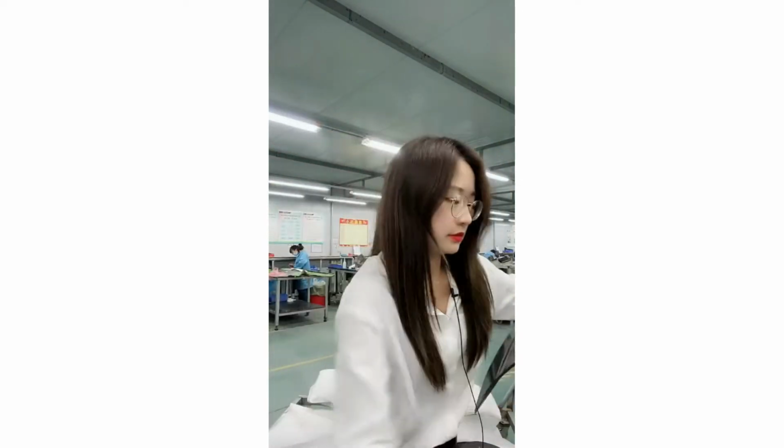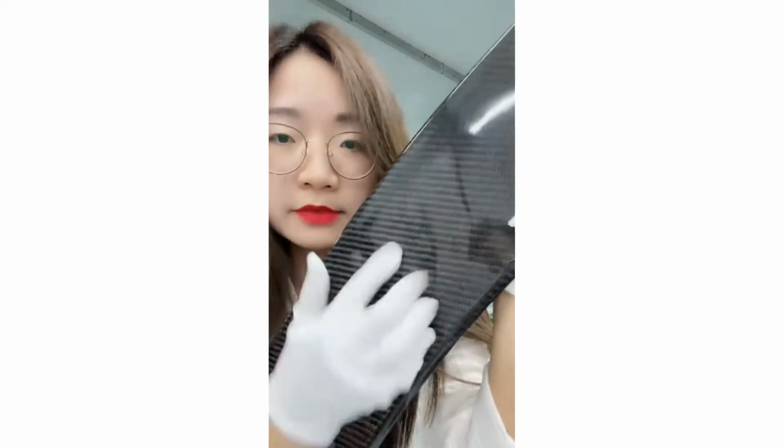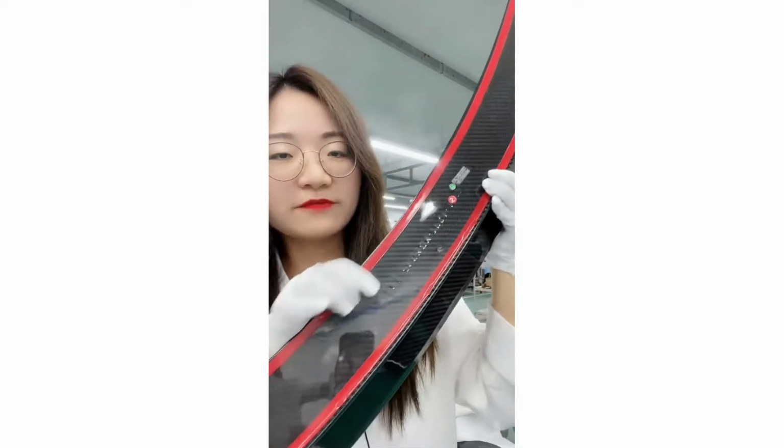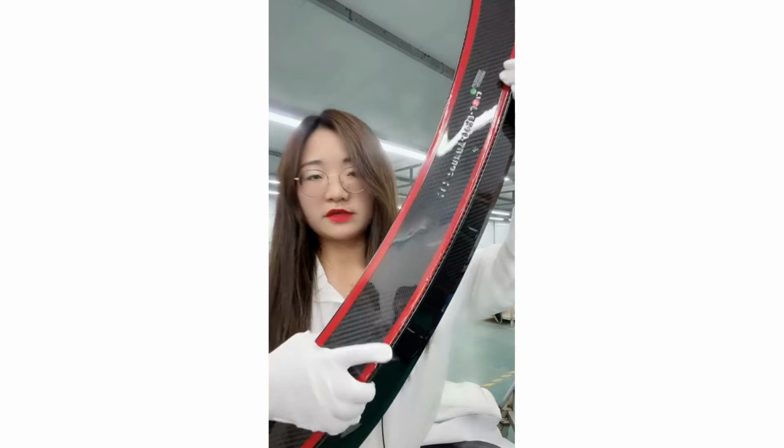Okay, this is the difference. I will show you the details again of dry carbon surface finish. Okay, dry carbon surface finish. The weave is clearer than the wet carbon. The back side, also the surface of the back side, the surface handmade is very nice.